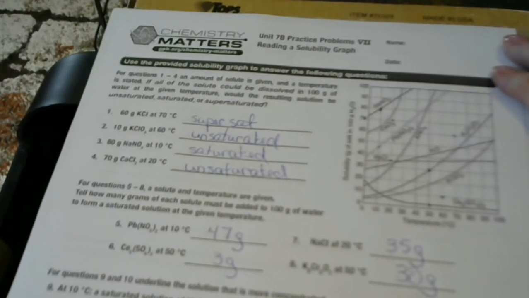On these other ones, you're just going to have to go through and find the points, and then you're going to compare the solubility. It's just telling you which one is which. Let me see if there's any more. You can do that. Looks good.